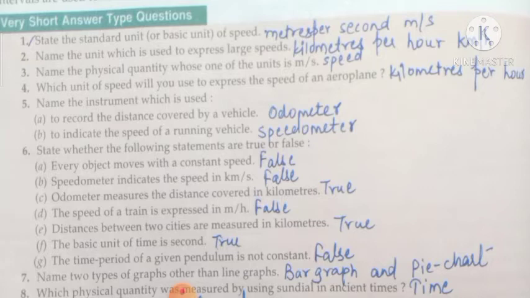Now question number 6, state whether the following statements are true or false. First one, A. every object moves with a constant speed. False. Second, speedometer indicates the speed in kilometer per second. False. It indicates the speed in kilometer per hour. C. Odometer measures the distance covered in kilometers. True. Then D. The speed of a train is expressed in meter per hour.